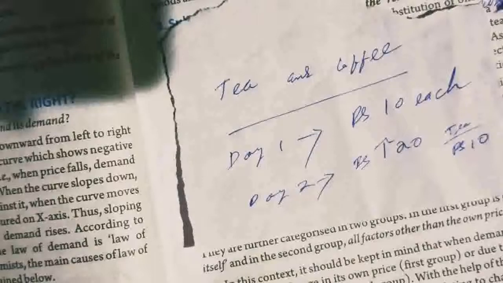Even if the price of tea remains constant, since the price of the substitute good, coffee, has risen to rupees 20, a rational consumer will buy more of tea than coffee, isn't it? Which means a consumer is buying more of the cheaper good compared to the other expensive good, isn't it? So this is also another reason why the demand curve slopes downward from left to right.